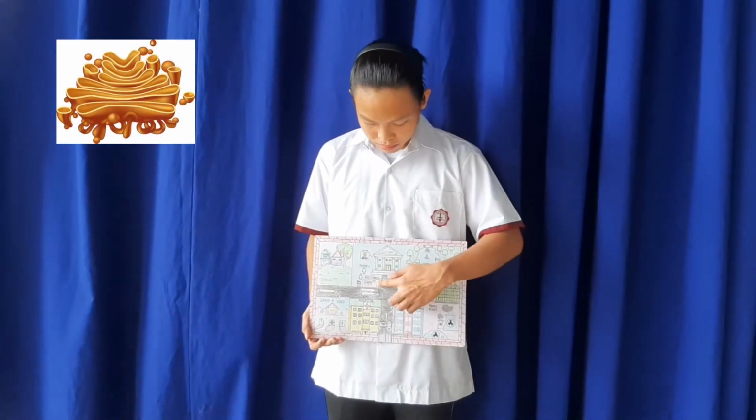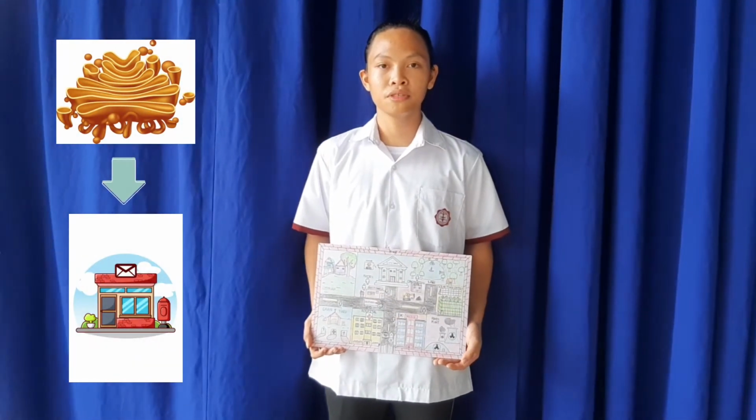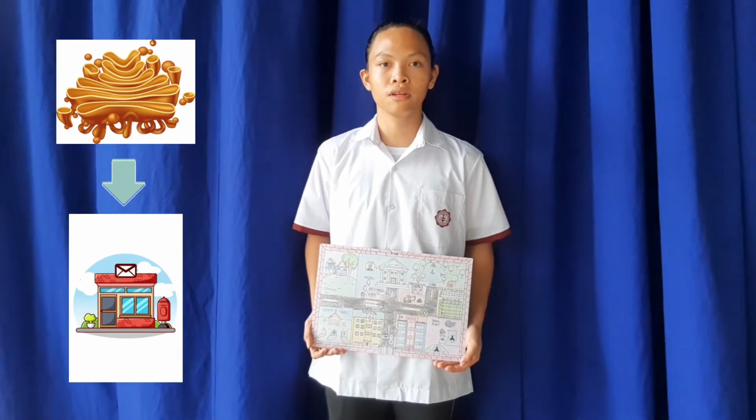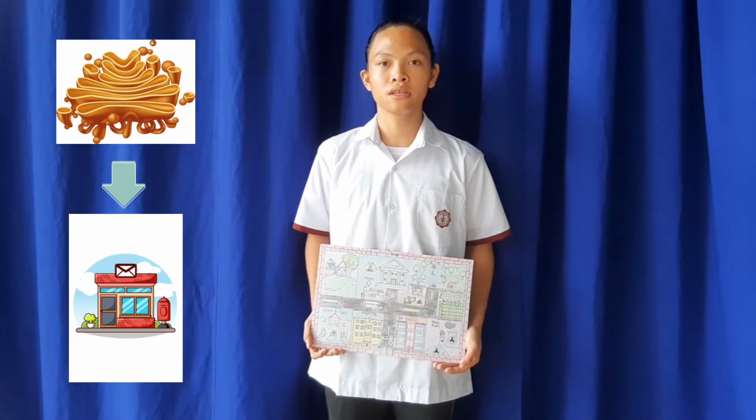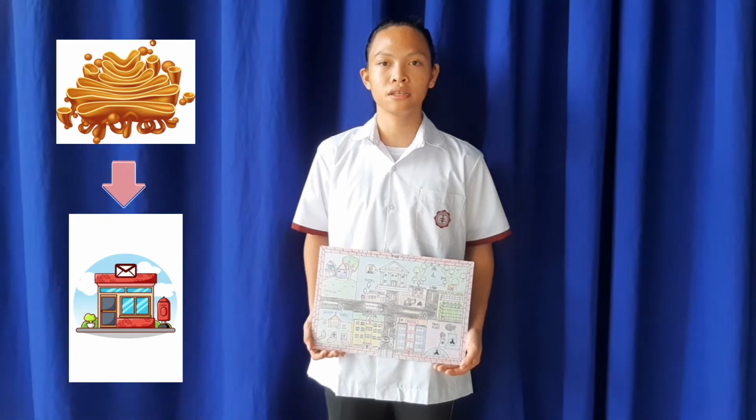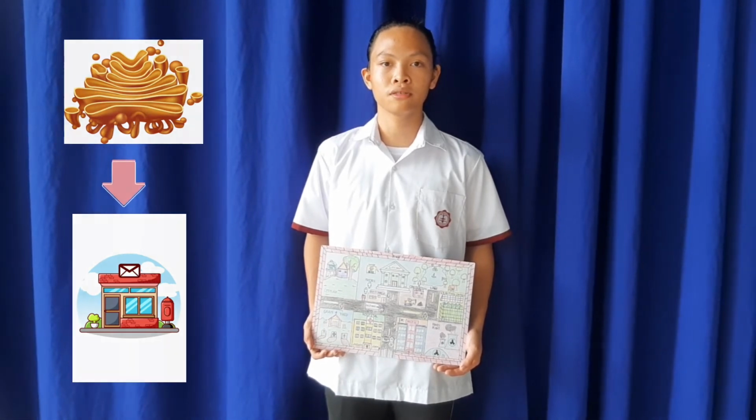Next up is the Golgi apparatus. It is like a post office, because it provides important mail to deliver to the other parts of the city. Just like the Golgi apparatus, it processes and packs the proteins to deliver to other parts of the cell.